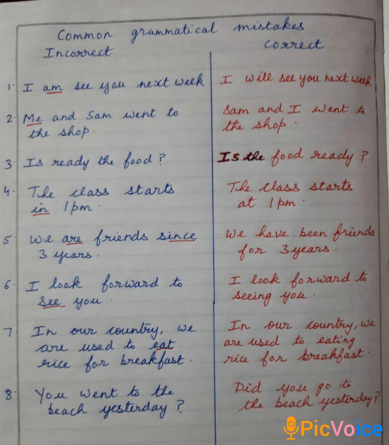Now third is "Ready the food?" The correction is "Is the food ready?" So we will place the noun first. Food is a noun, so we will place the noun first. "Is the food ready?" Or you can also say, "Is the food hot? Is the food delicious?" So you will place noun first.